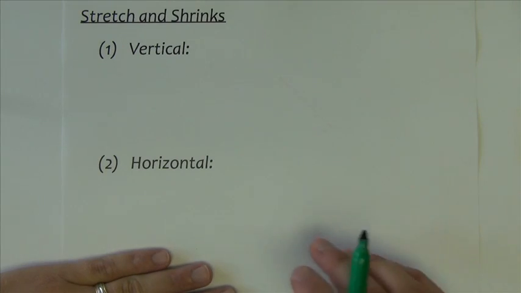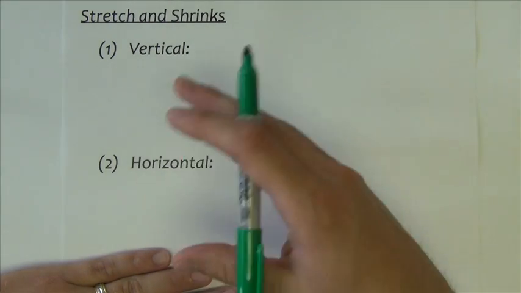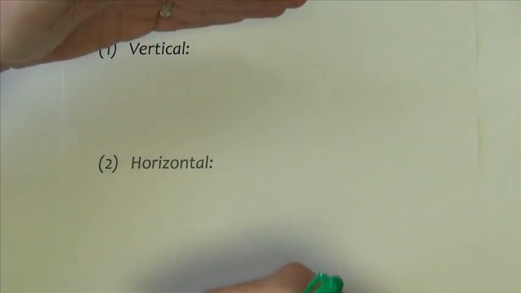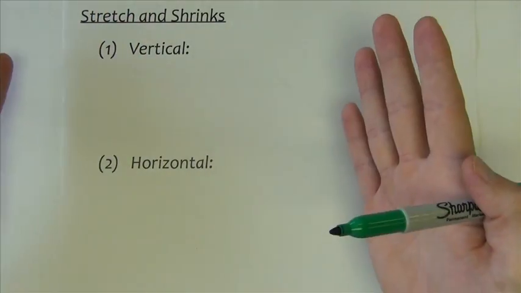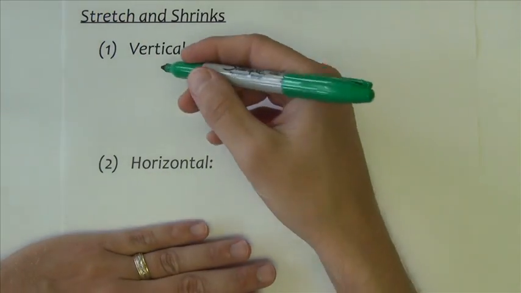Finally, I want to go ahead and look at the stretch and shrink rules before we jump into some examples where we might see reflections, translations, and stretching and shrinking all at the same time. To stretch and shrink a graph, we can do it one of two ways. We can stretch and shrink it vertically, or we can stretch and shrink it horizontally. Okay, so we divide it up into two categories again.